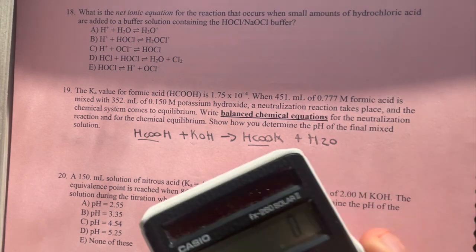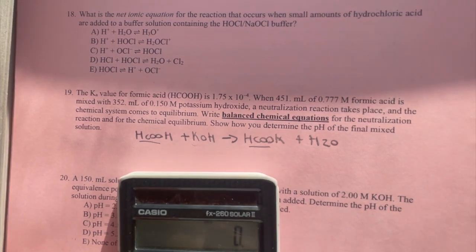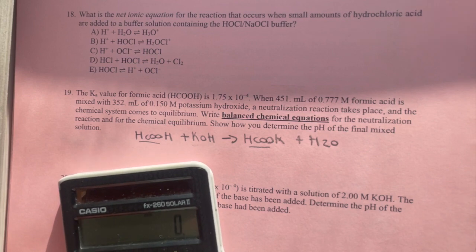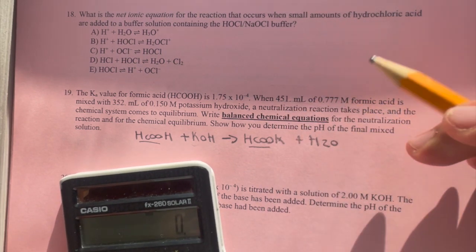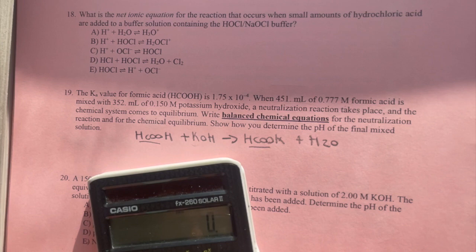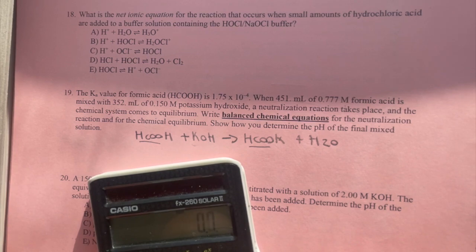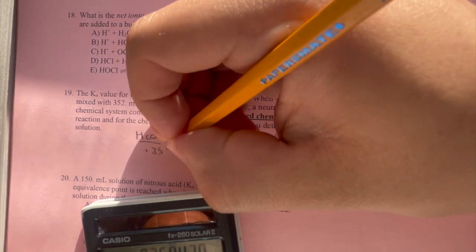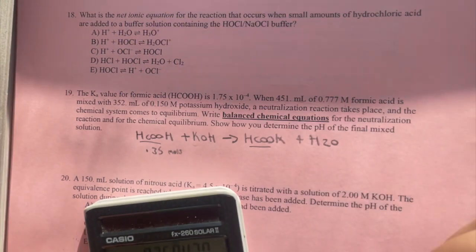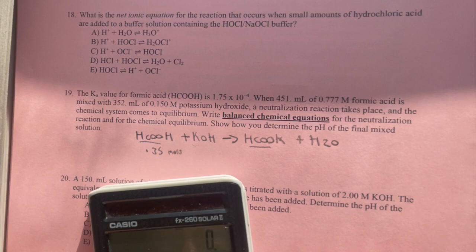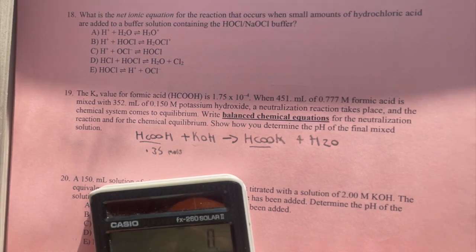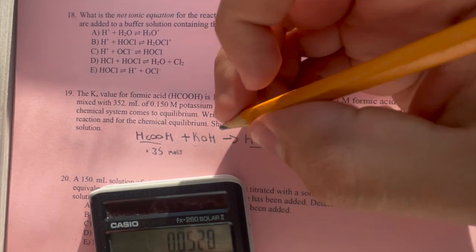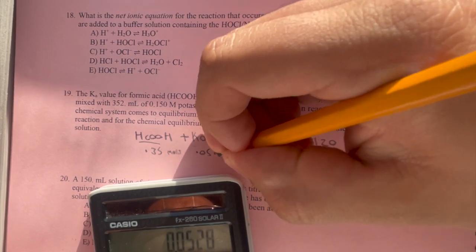So we are going to treat it as a titration problem, meaning that we have to turn this information into moles. So 451 mL is 0.451 liters times 0.777. Okay, and that's formic acid. So we get 0.35 moles. Okay, and then 352 mL is 0.352 liters times 0.150. So that's around 0.05 moles.